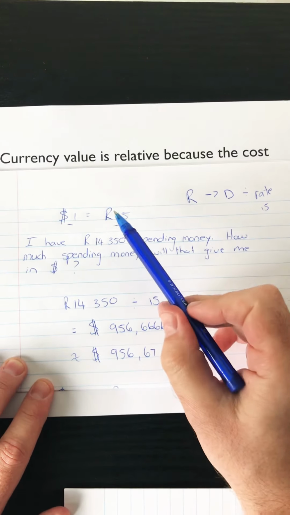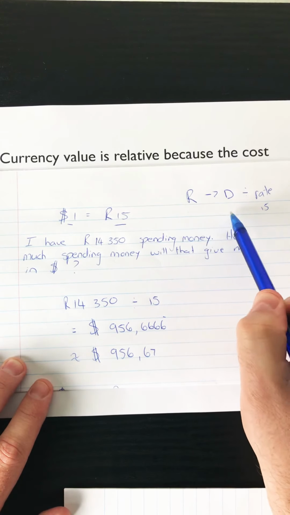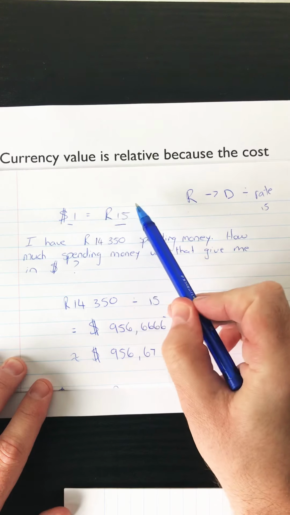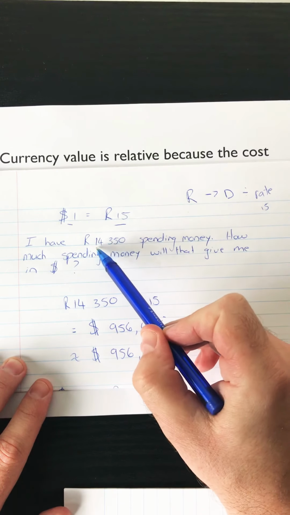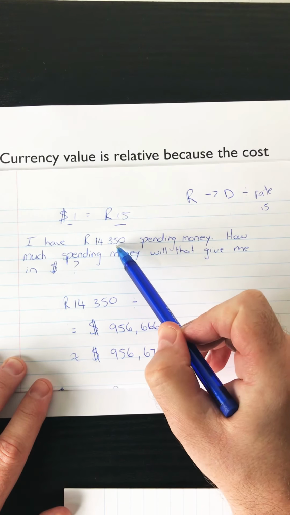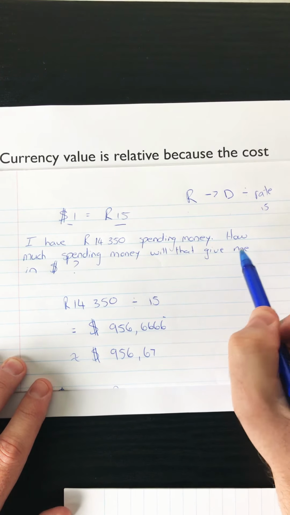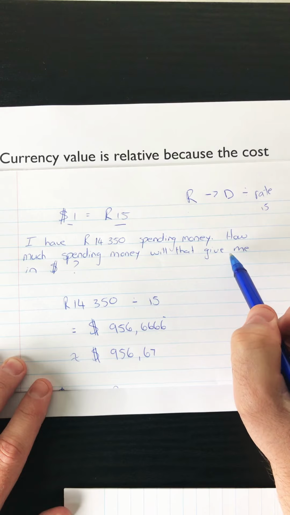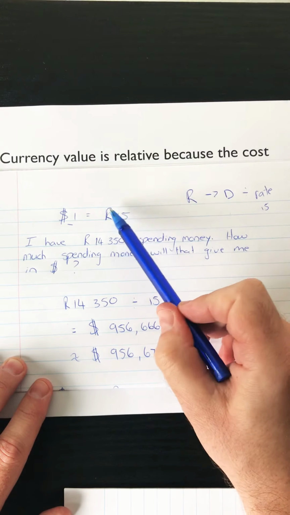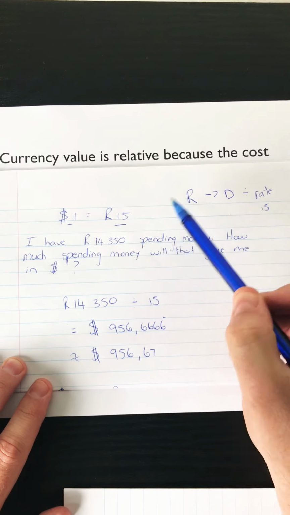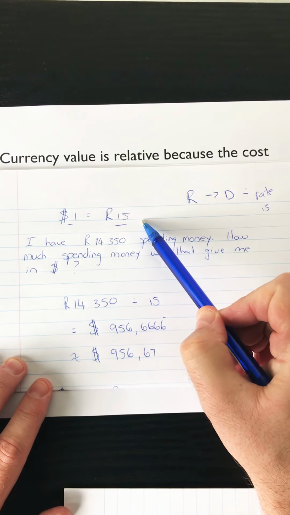Just to reiterate, when I'm going from rands to dollars, in other words, I want to convert the amount of rands I have to dollars, I will divide by the rate. In other words, I need to divide by the multiple. Take the amount of rands and divide it by the multiple currency.